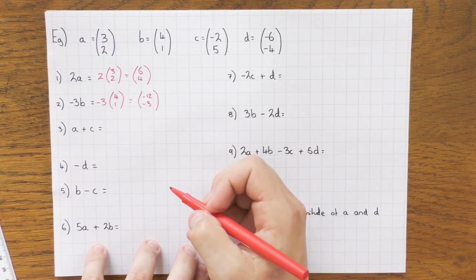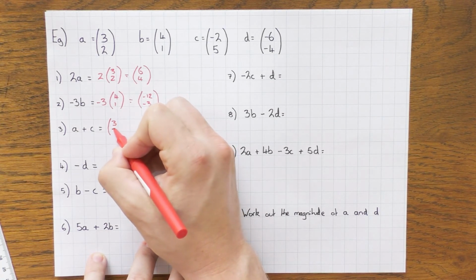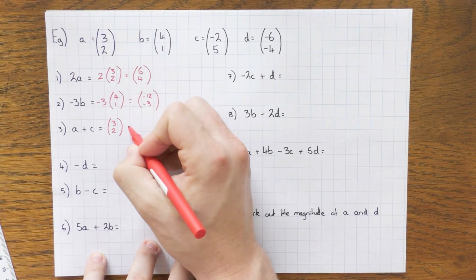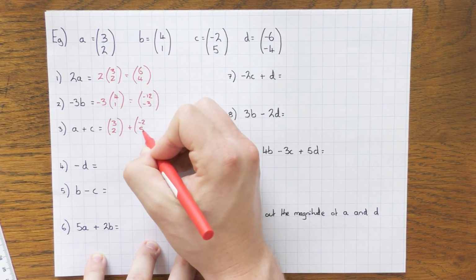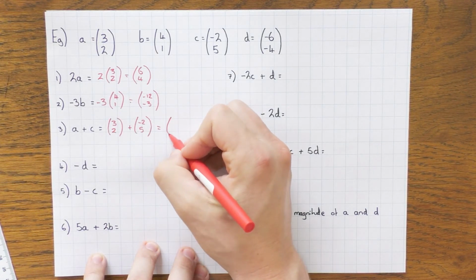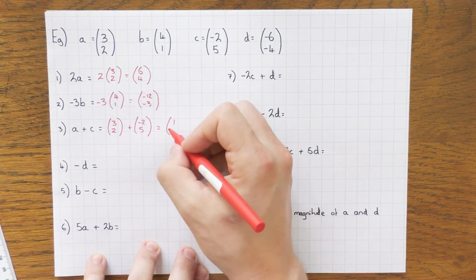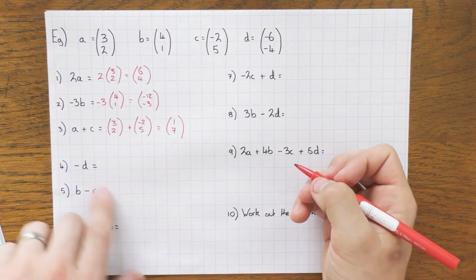A plus C, we saw this with a diagram, and we also saw how to do it without using a diagram, so just a little refresher. A is 3, 2. I'm going to add C, which is minus 2, 5. Add the tops, 3 add minus 2 is 1. Add the bottoms, 2 add 5 is 7.